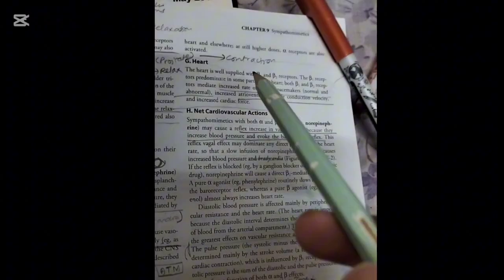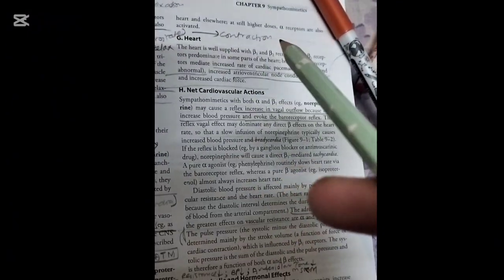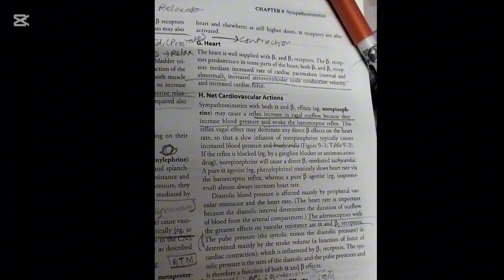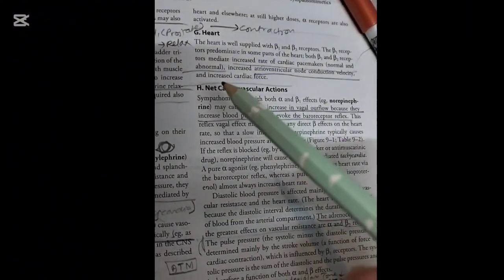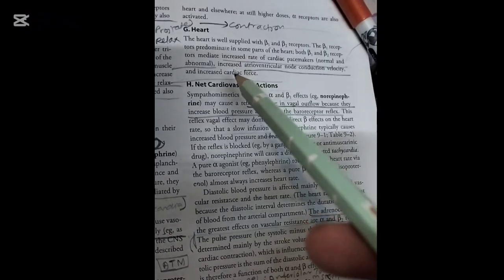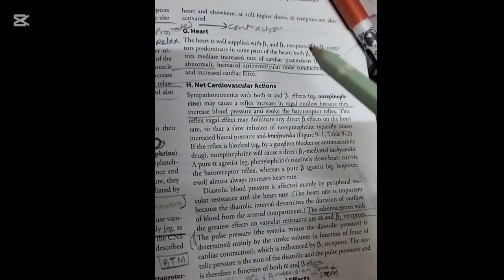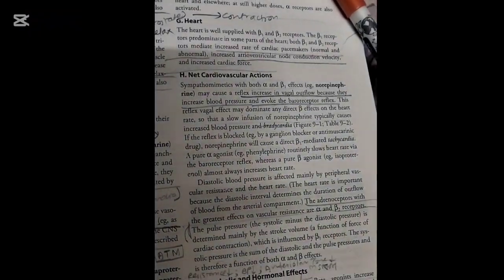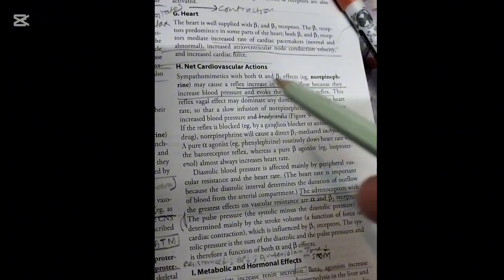At higher doses, dopamine is going to activate beta receptors, which are present in the heart, and elsewhere at even higher doses, alpha receptors are going to be activated. Now let's talk about the heart, which is well supplied with beta 1 and beta 2 receptors, predominantly beta 1 receptors. It is going to cause an increase in the rate of cardiac pacemakers, chronotropic, inotropic, as well as dromotropic effects. Now let's talk about the net cardiovascular actions.